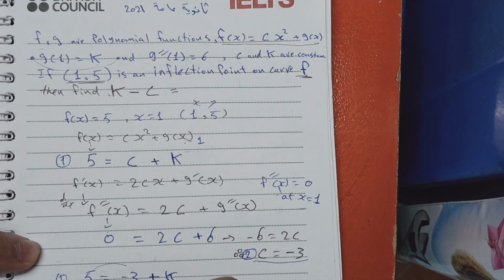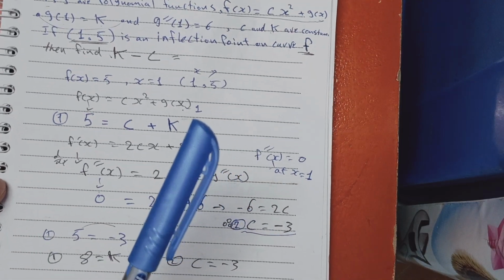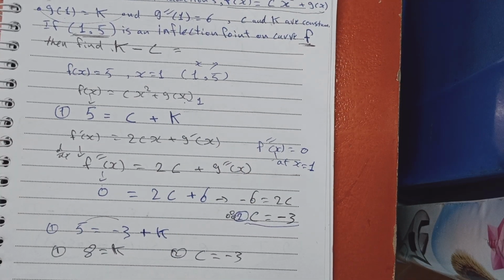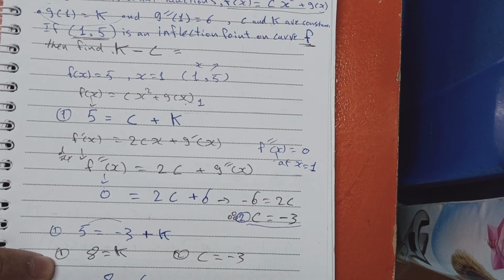So we will have 8 equal k. Okay, so here we have 8 equal k and c equal negative 6. So k minus c would be equal to 8 minus negative 6, which is equal to 14.